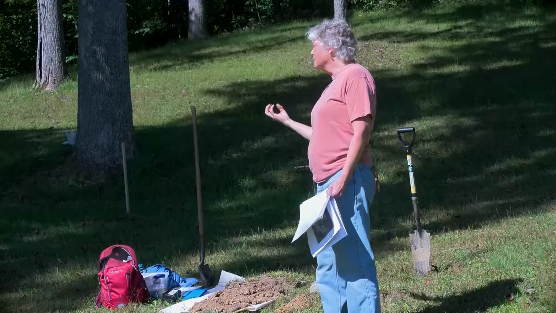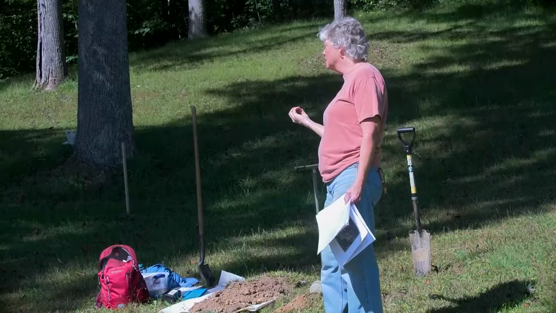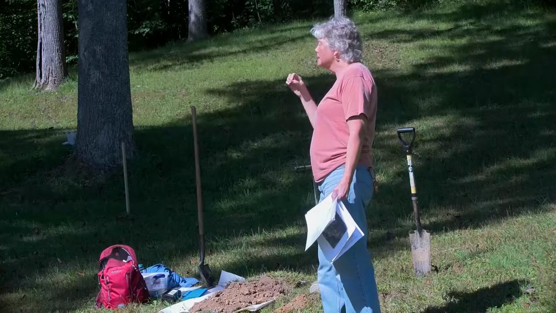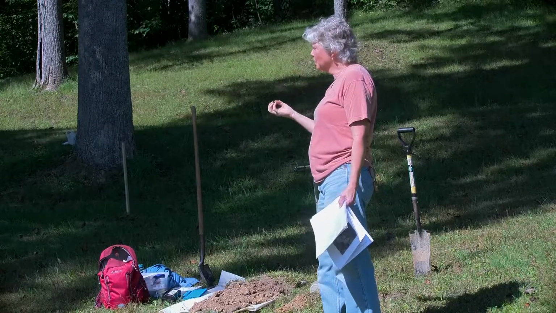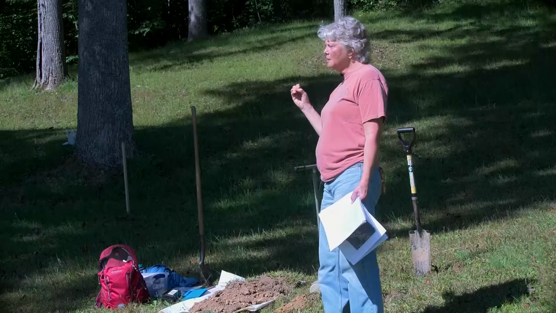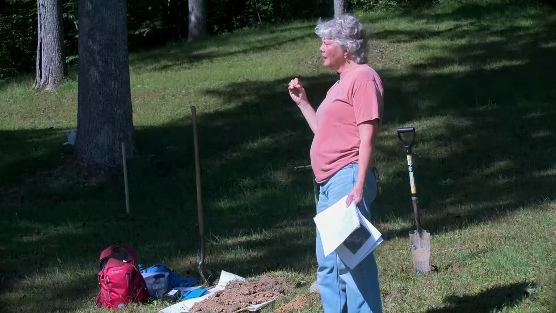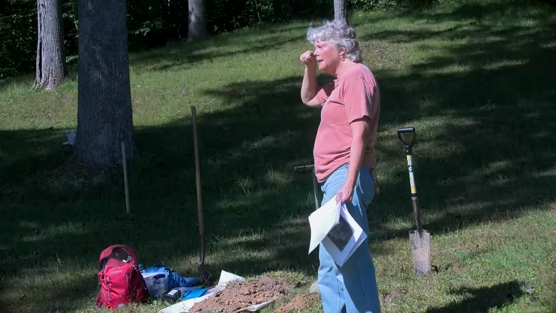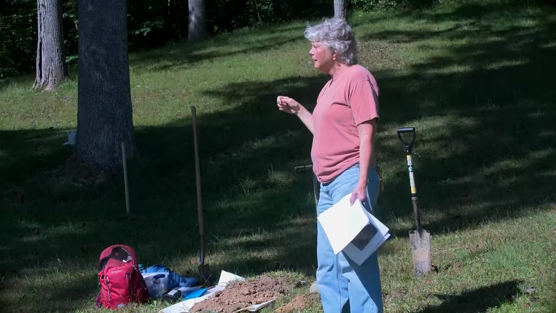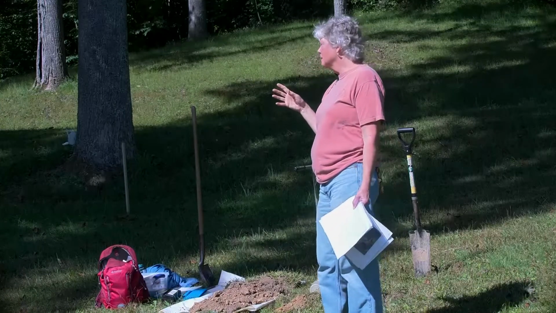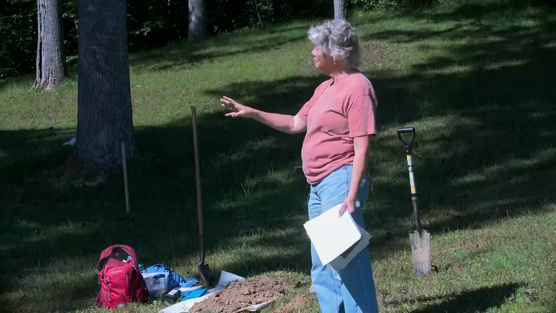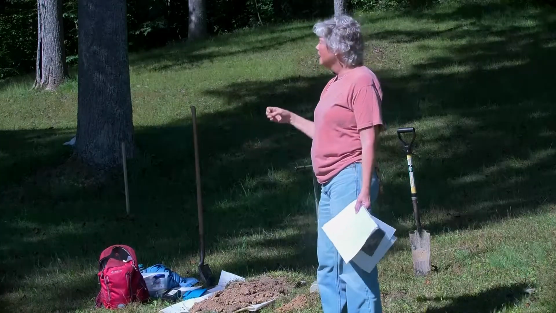You all know what sand grains are. You've seen them at the beach or in your kids' play box. You can see those with the naked eye in your soil. Silt is a whole lot smaller. You have to look at it with a little lens, a 10-powered lens, to see individual silt grains, and they're soft. If you have pure silt, it's like flour. Sand, flour, and then clay.